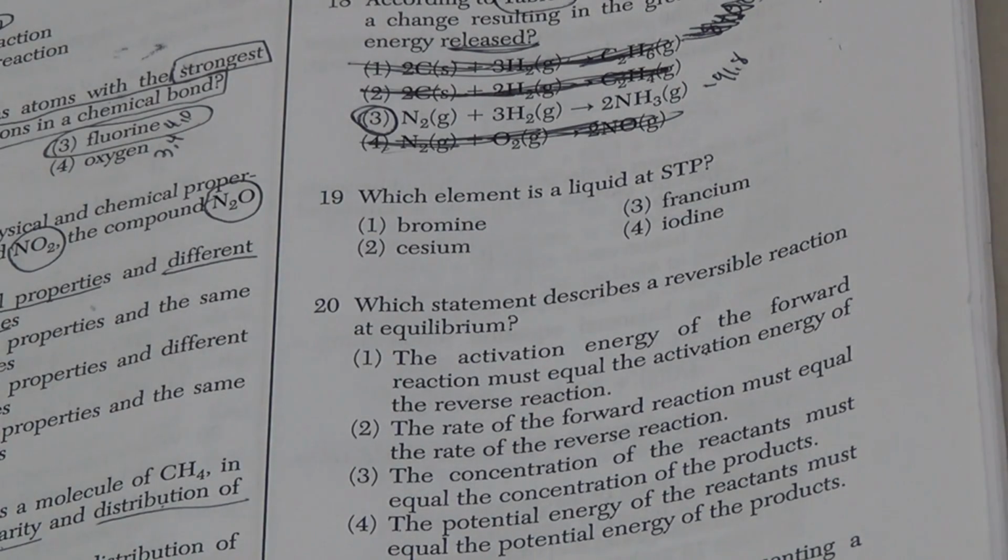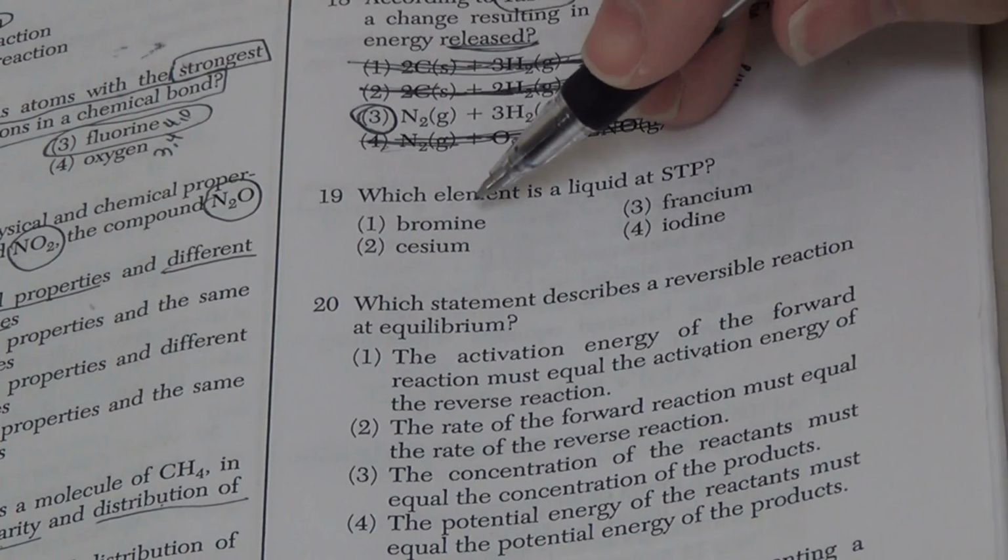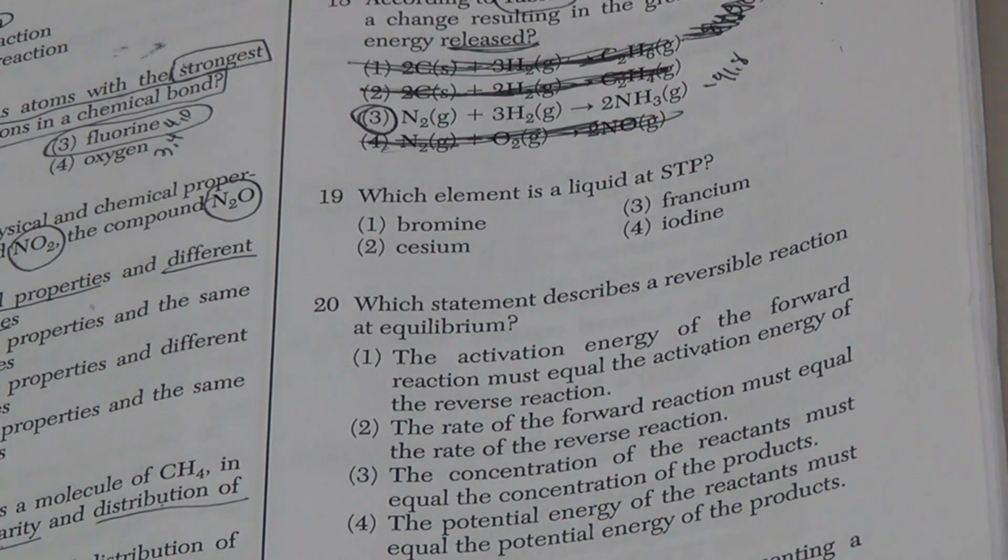Number 19. There are two elements on the periodic table that are liquids at STP, standard temperature and pressure, and they are bromine and mercury. Now you could memorize it. You know, bromine and mercury are the two liquids on the periodic table. The other way you can do it is to look it up.